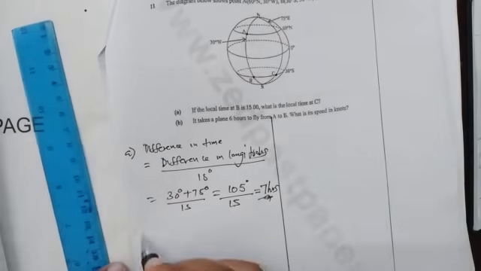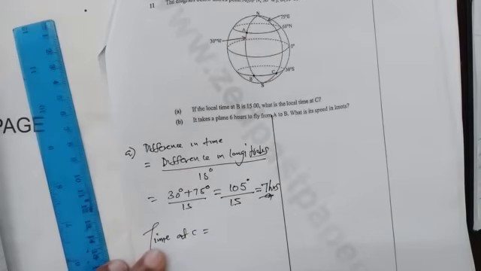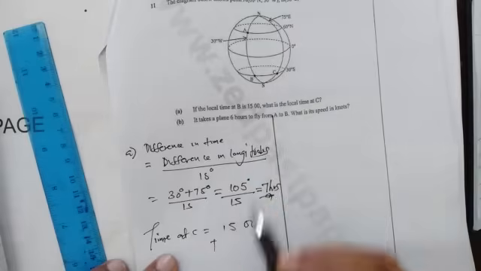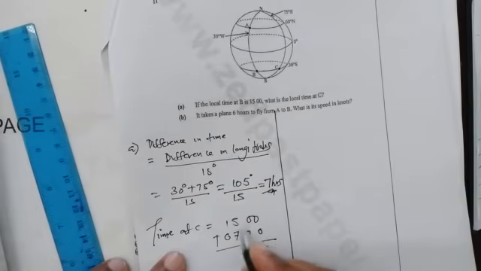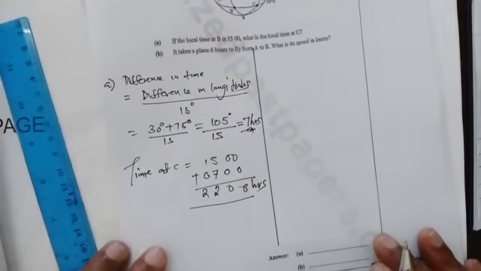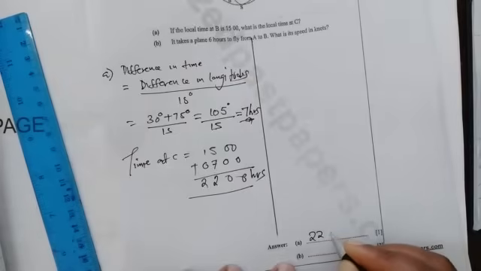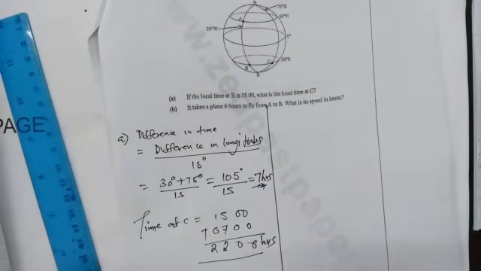So the time at C is equal to the time at B, which is 15 hours, plus 7 hours, because there is a gain in time. 15 plus 7 is 22 hours. So the time at C is 22 hours.